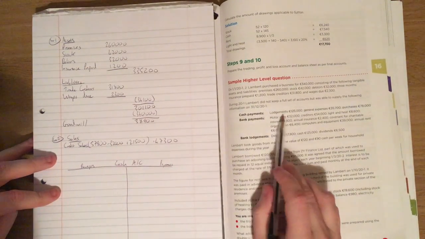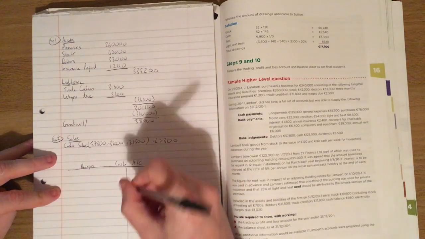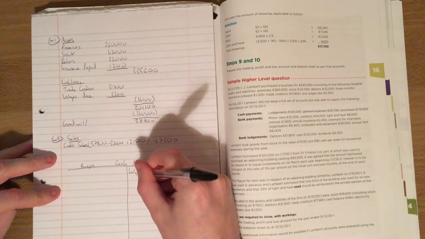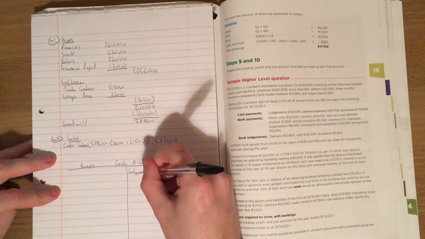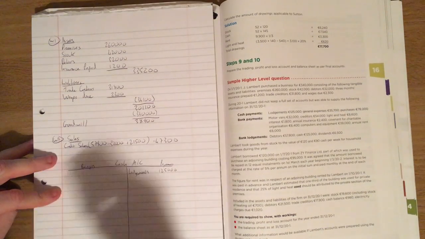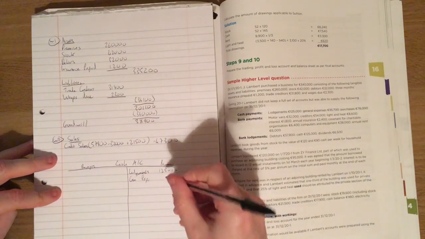What do I know? Okay, so I know 125 grand came out of cash. It was lodged into my bank. So that is a payment, as I said. So lodgements, 125,000. General expenses, 35,700.